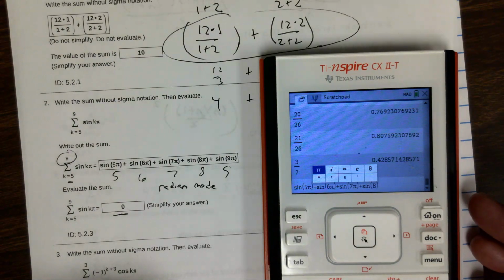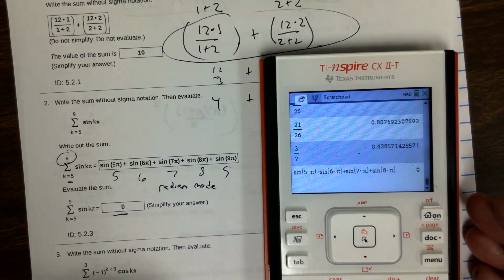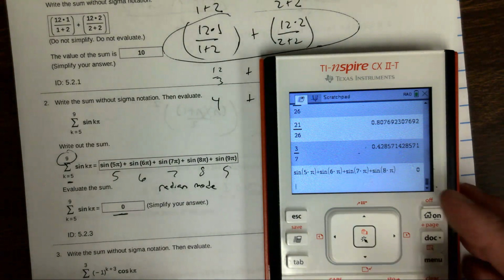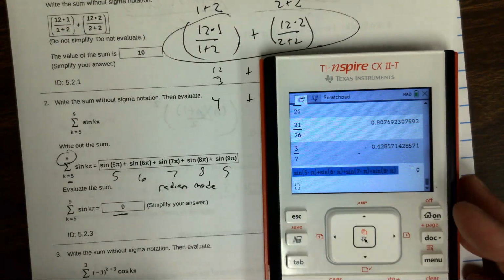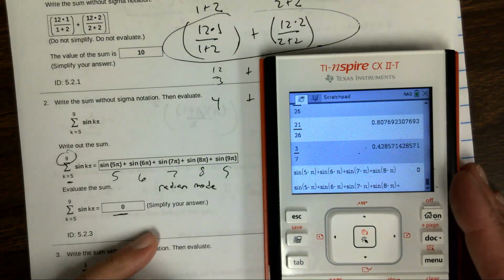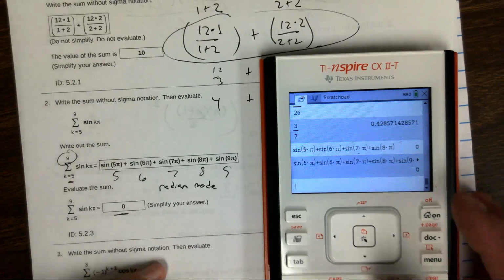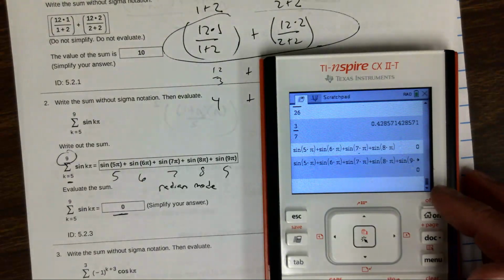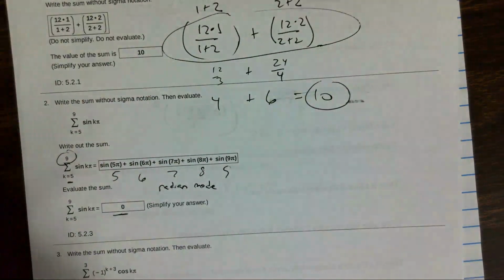That's the best one. Whoops, I needed a plus. Plus sine of 9 pi. And it's still 0. So you may wonder, well, why is that? Well, let's relate it back to trig.